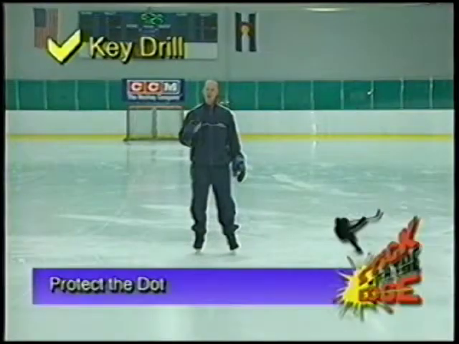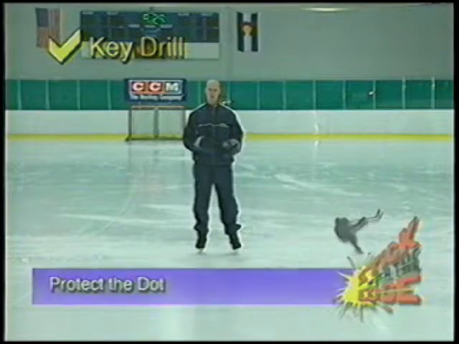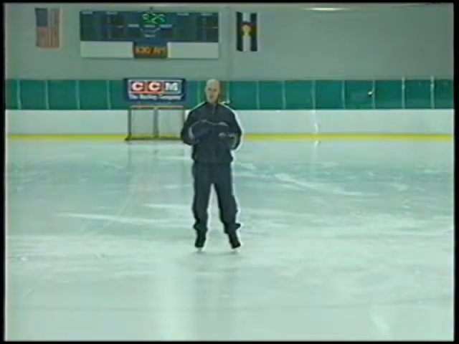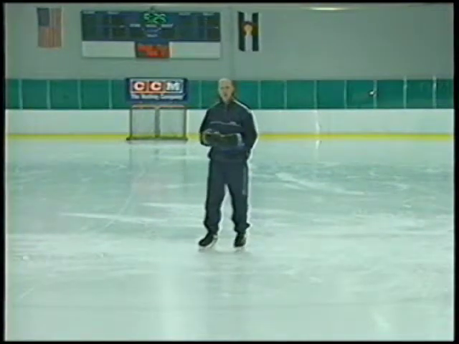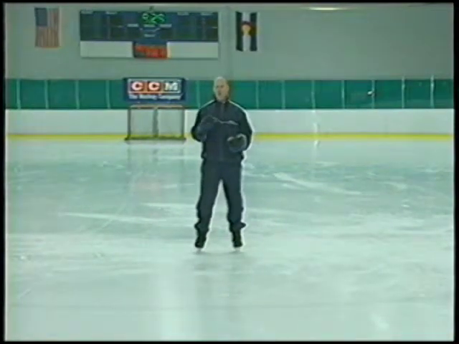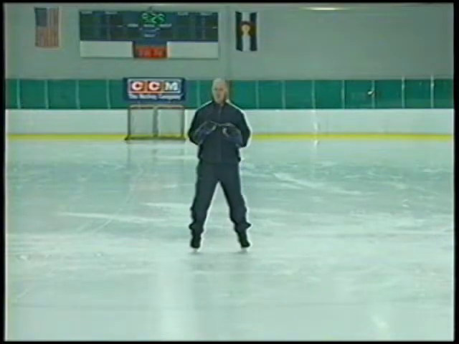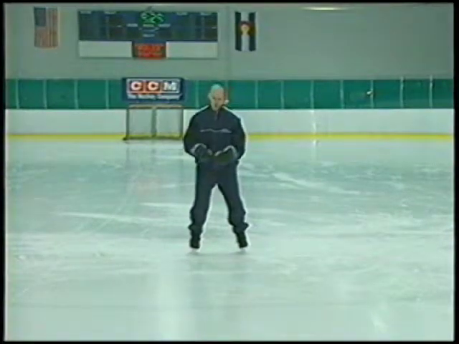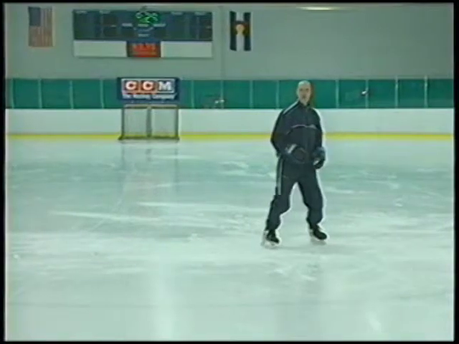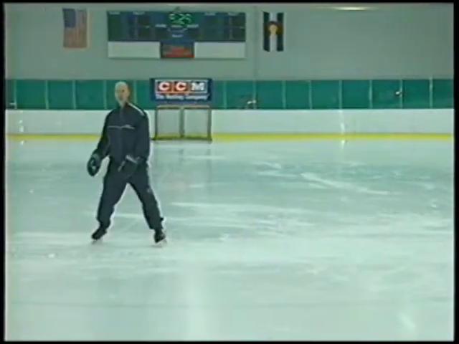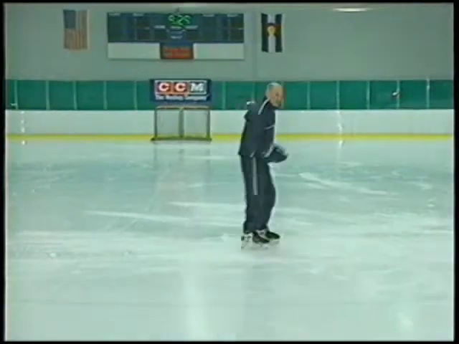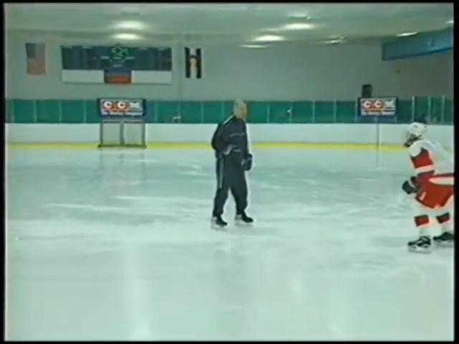Now we're going to take a look at a series of protecting the dot drills. The opponent's going to try to get through the player standing just in front of the dot and try to reach the dot. On this move, we're focusing on the lateral movement. Now the player can move laterally two ways, with a push to the side or a crossover step if they cut real fast, crossing over and pushing away. We're going to show what this may look like here, and it looks like this.